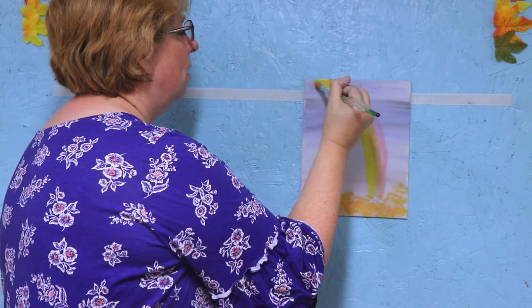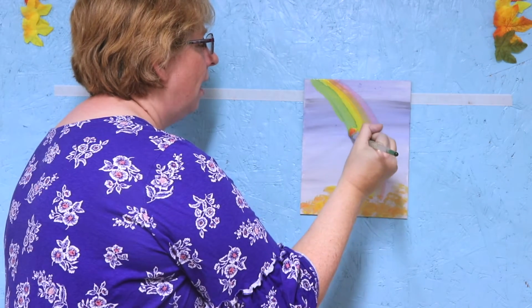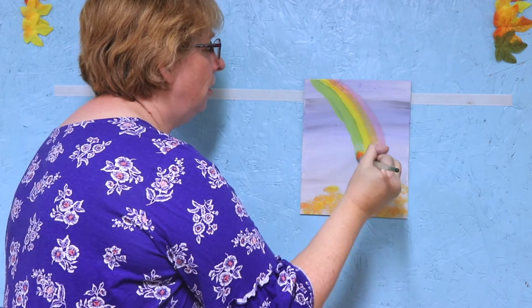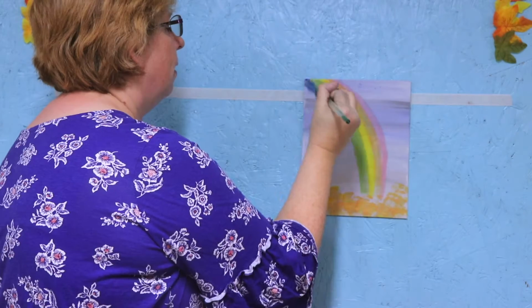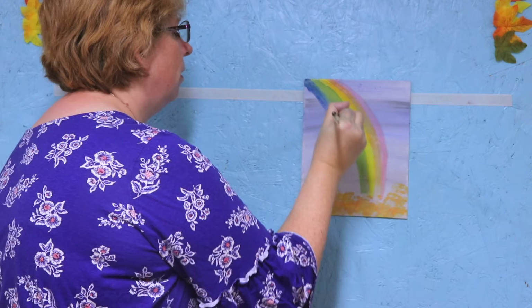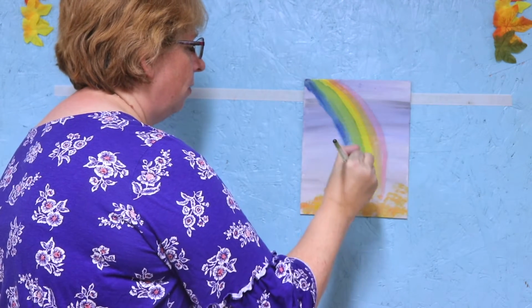So, let's see. Yellow and red make orange. And yellow and blue make green. And then the next color, you know what the next color is going to be? It's going to be blue. So we're going to take our blue. There we go. There's blue. See the blue?